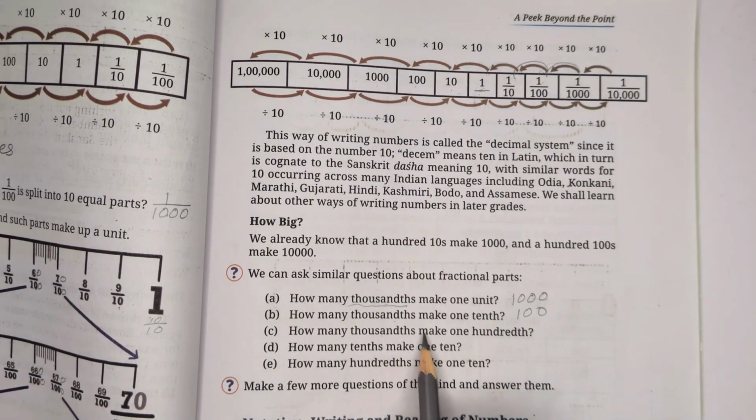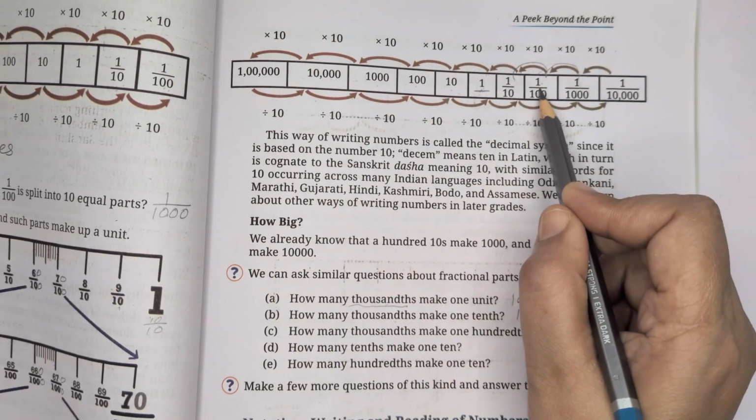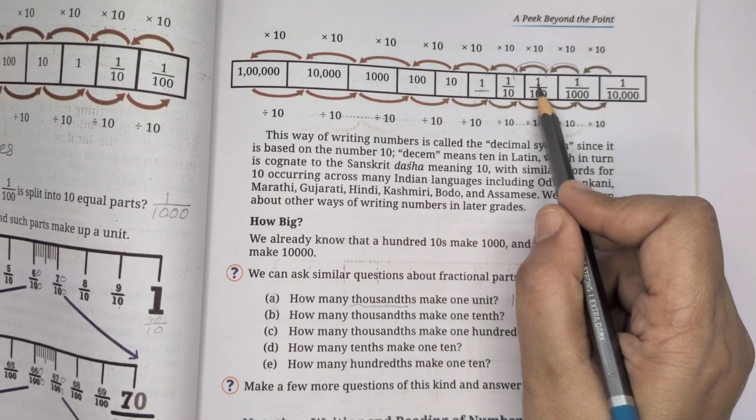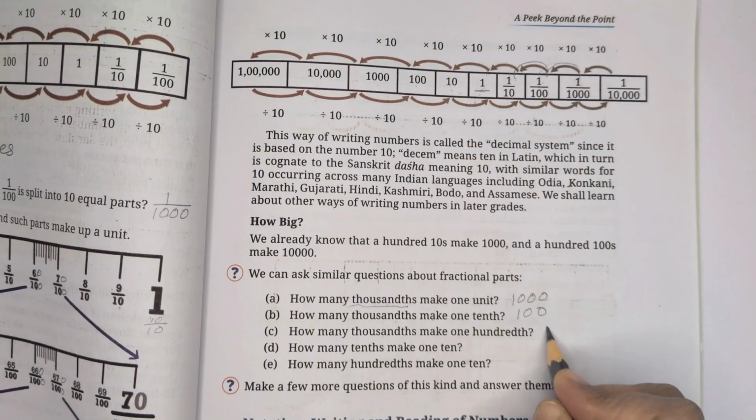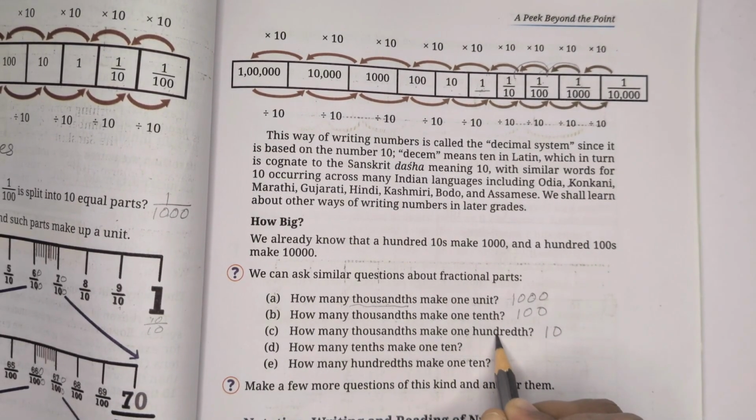How many thousandths make a hundredth? This is the thousandths column, the next previous column. So just multiply by 10. We can write 10 thousandths make a hundredth.